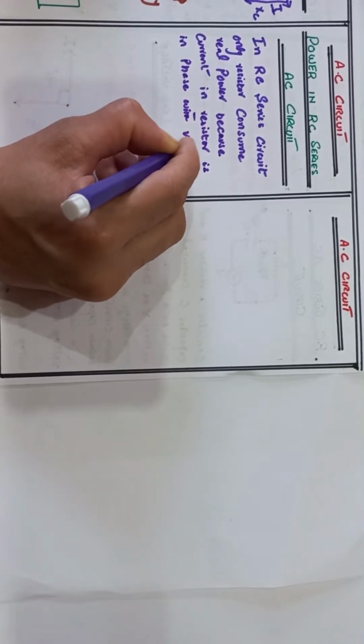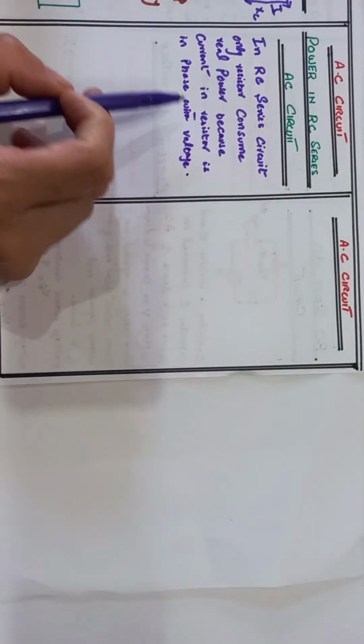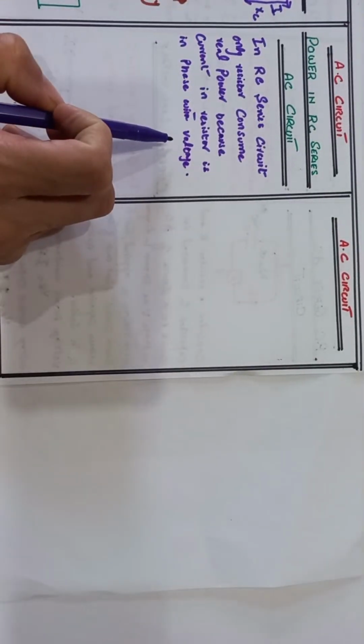Whenever the current is in phase with the voltage, it always consumes power. So in the case of a resistor, the voltage is in phase with the current, so it consumes power.